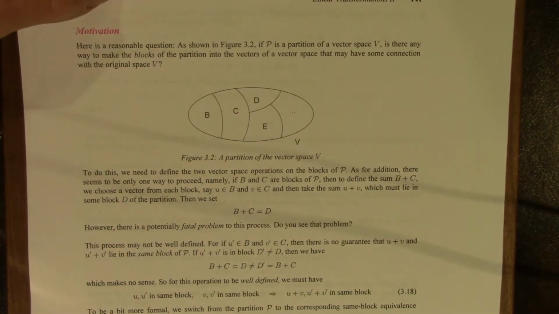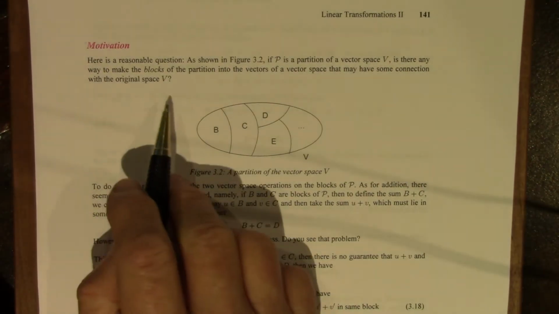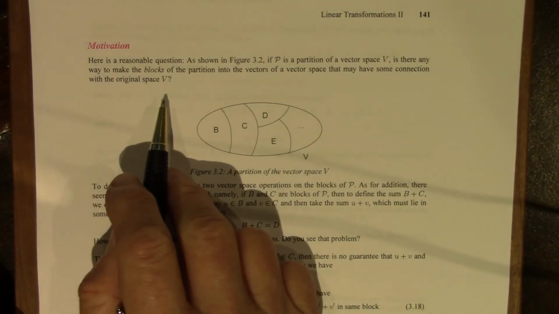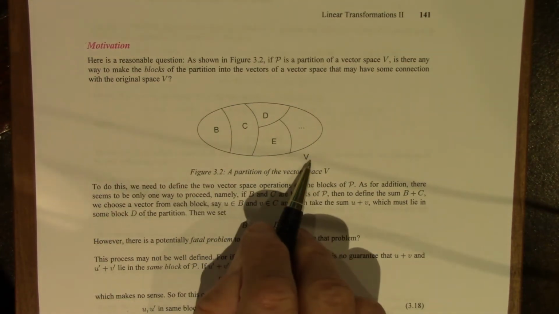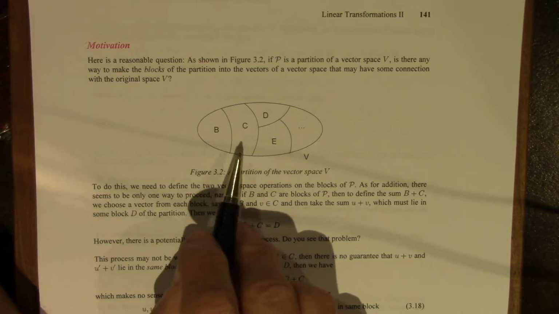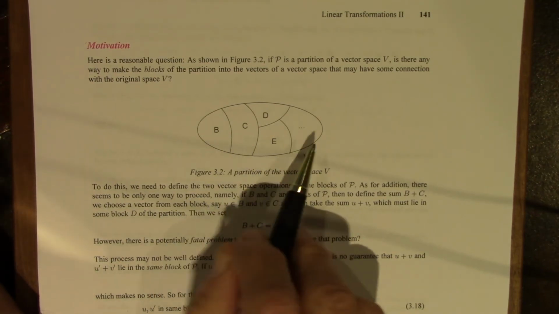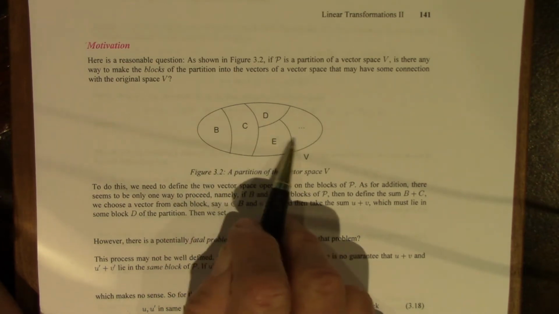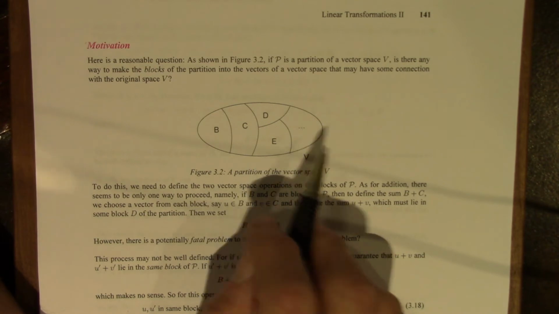And I want to start with some motivation. Here's a reasonable question. Suppose you have a vector space V and you have a partition of V. So this is a picture of B, C, D, E. Those are blocks of the partition. There may be others, of course.